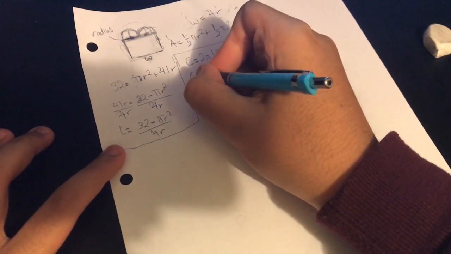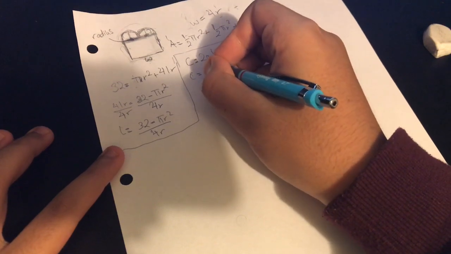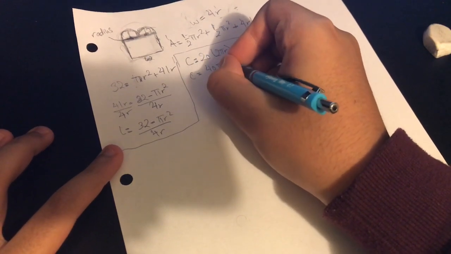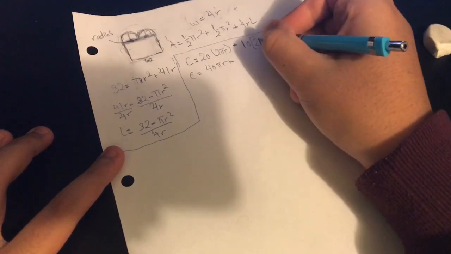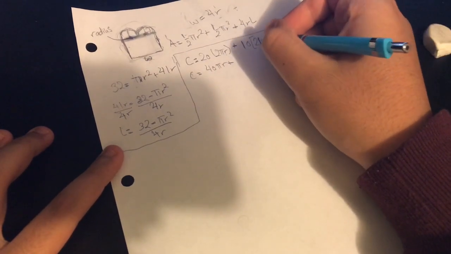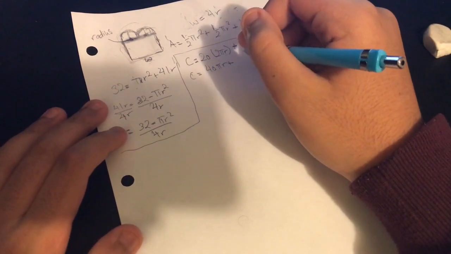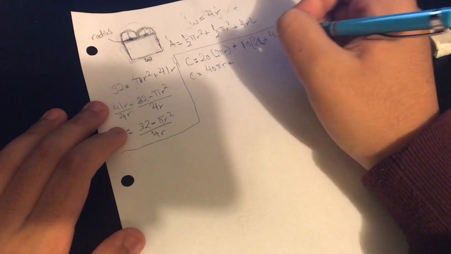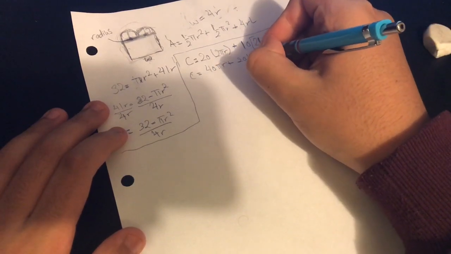The cost is equal to 20 times 2, which is 40 pi r, plus 2l times 10, this is l, not 21, so 40 pi r plus 20l plus 40r.